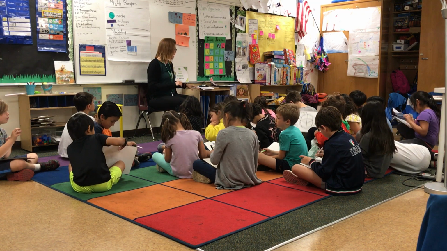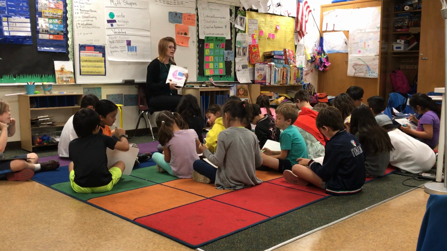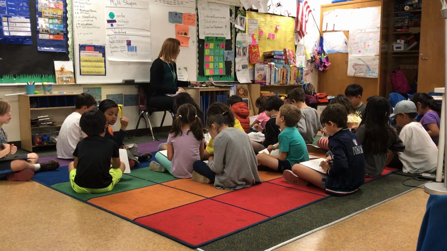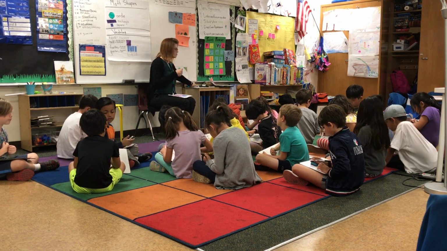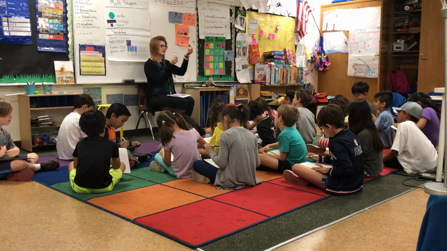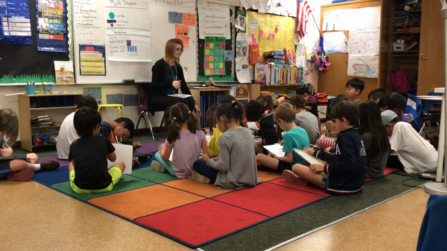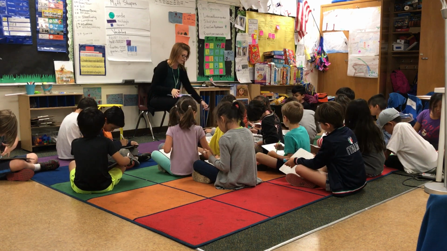Okay, so I'm going to show you guys some pictures of shapes that could be divided into half. Now, whiteboard's down, marker's capped. Remember, your marker being capped should look like this. You should put the cap back on your marker, and you should put your whiteboard down either in front of you or to the side of you.